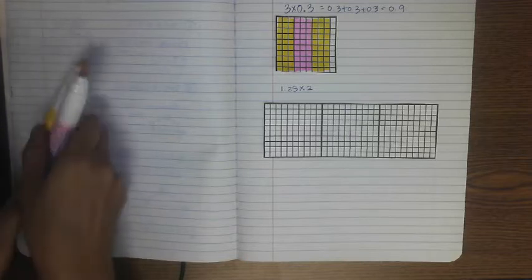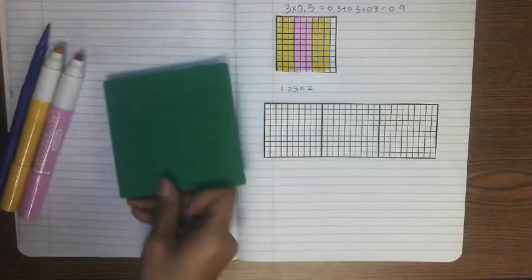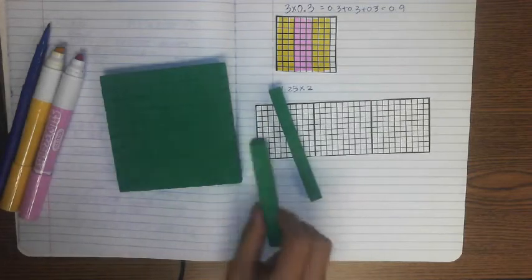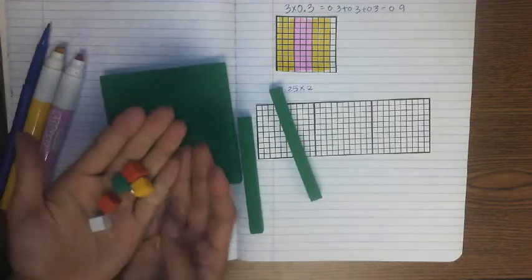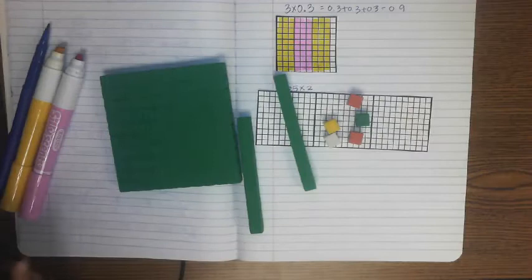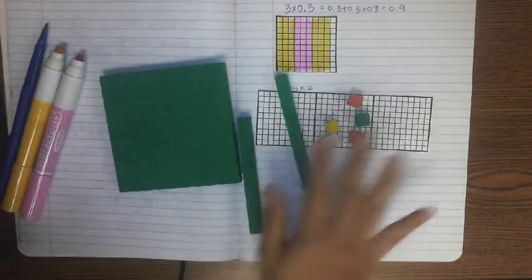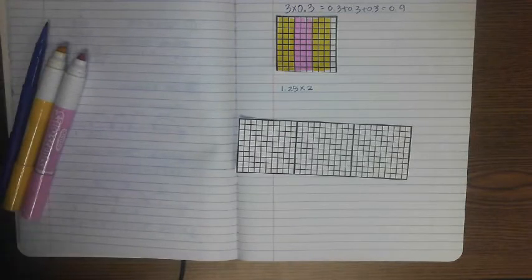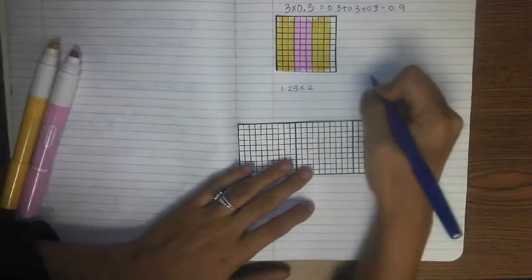So 1 and 25 hundredths, okay, that's 1 whole. And then that's 2 rods, right? Because each rod represents tenths. And then these are the units, 1, 2, 3, 4, 5. There's a hundredths. 1 whole, 2 tenths, 5 hundredths. If you keep forgetting that, friends, I always ask my friends to draw this visual out.